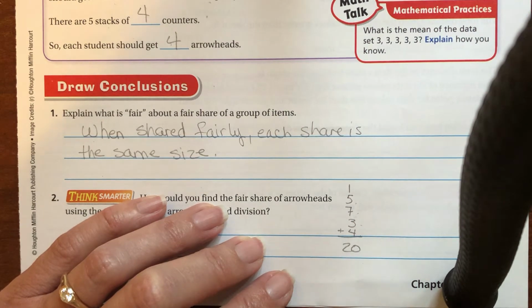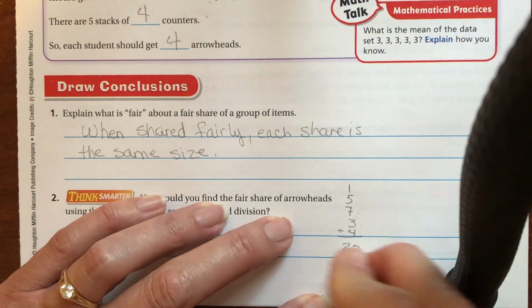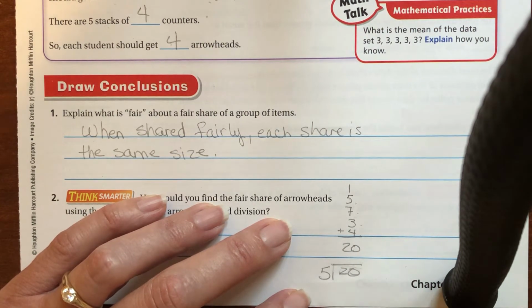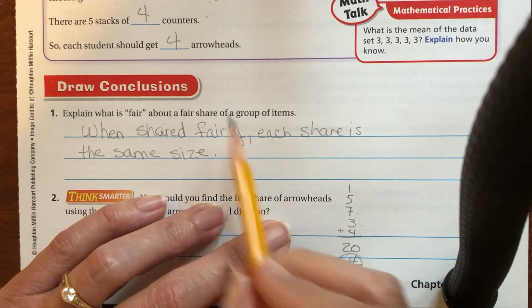So 20 arrowheads were found. There are 1, 2, 3, 4, 5 students. So if I divide 20 by 5, it's 4. It's the same number as we got up here.